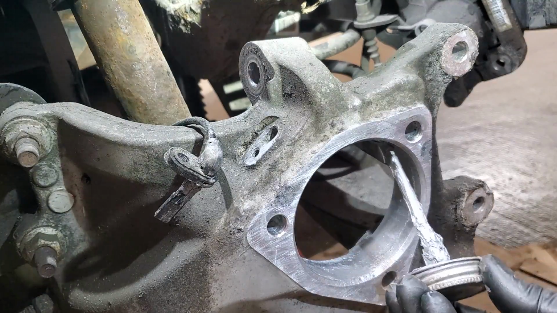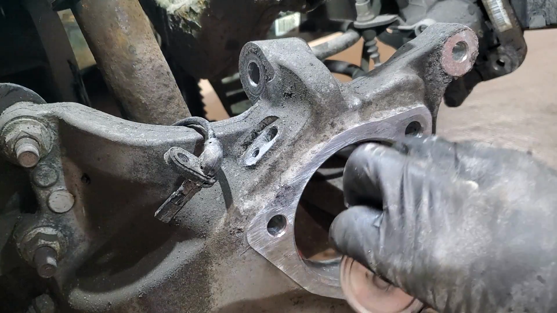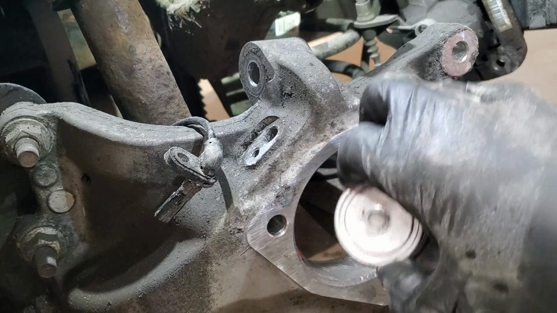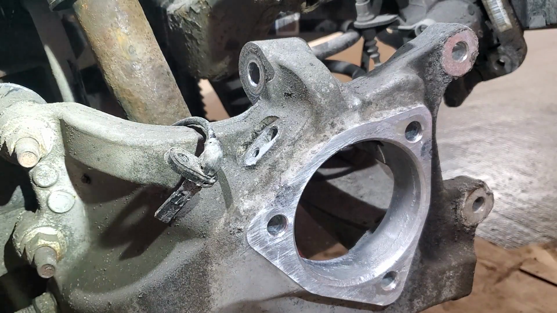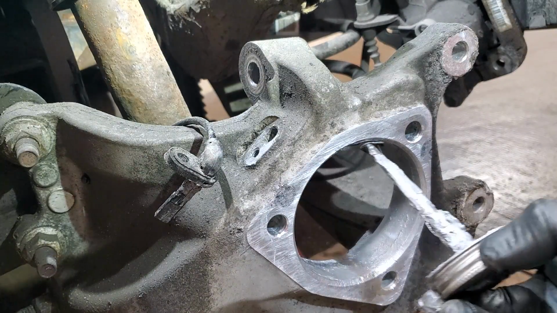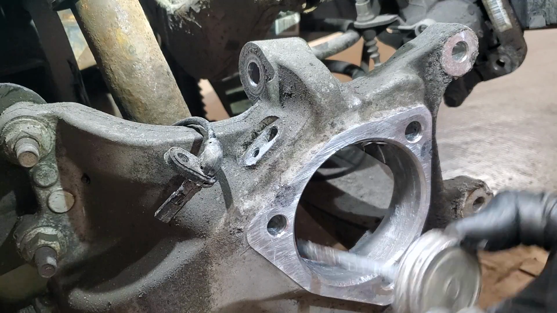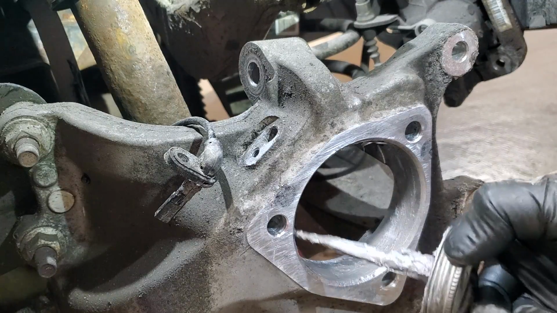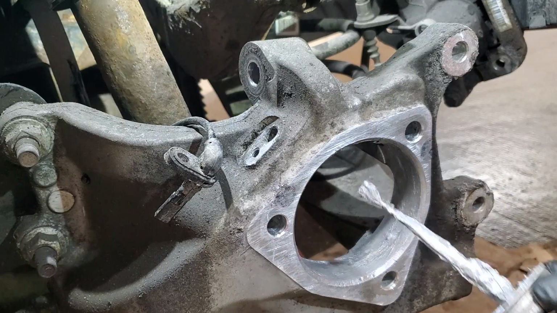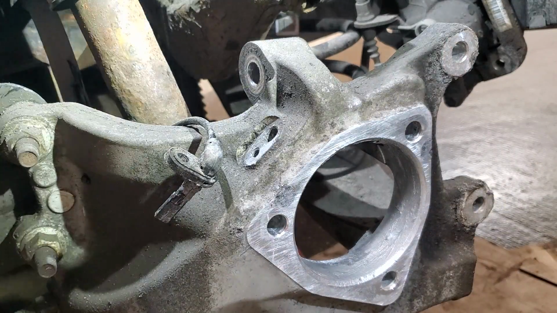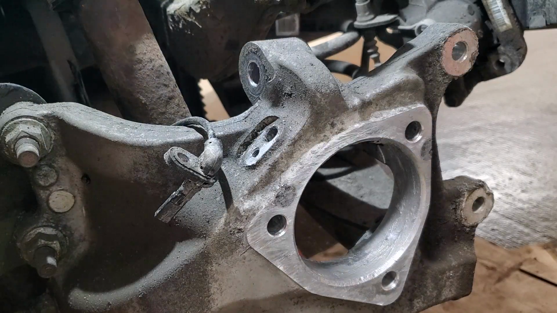So when and if we need to remove the hub next time, it is not as seized as it was this time. Actually, it wasn't too bad, but we want to keep it that way. And also anti-seize will give that extra protection against the corrosion.